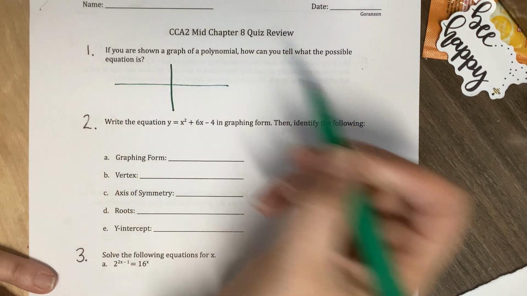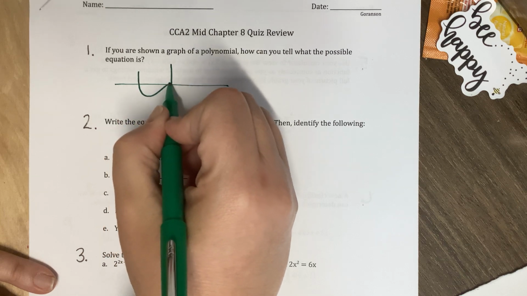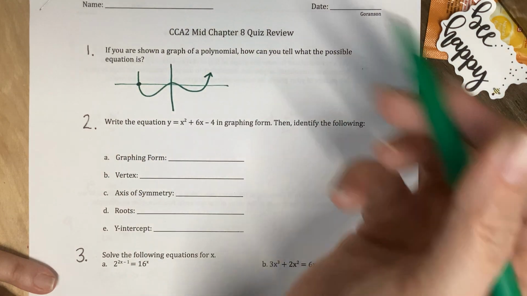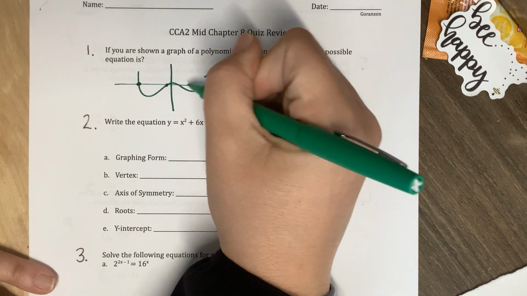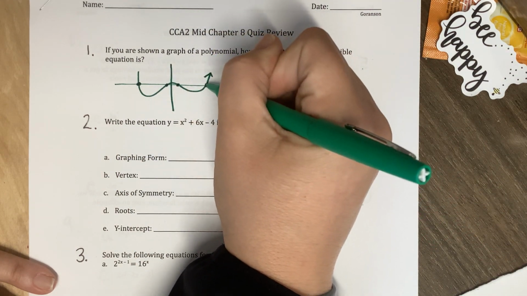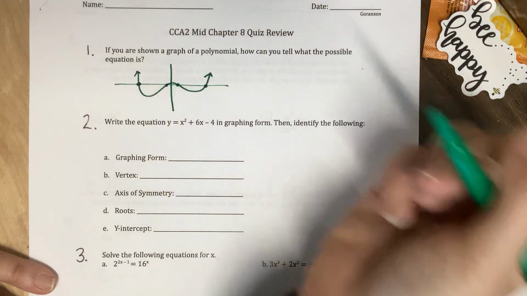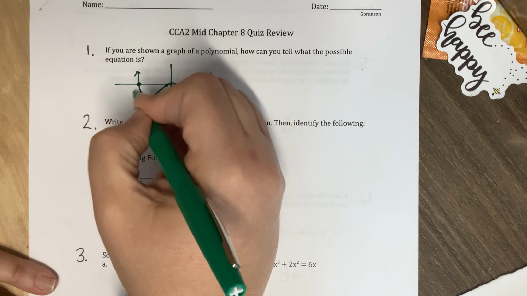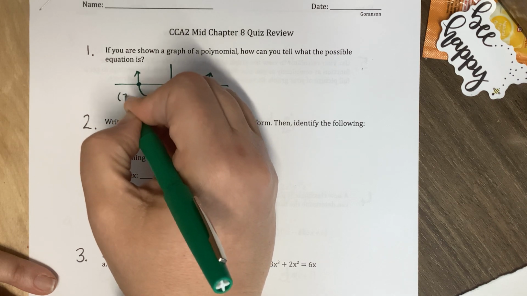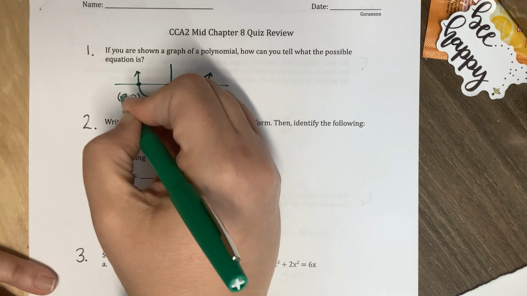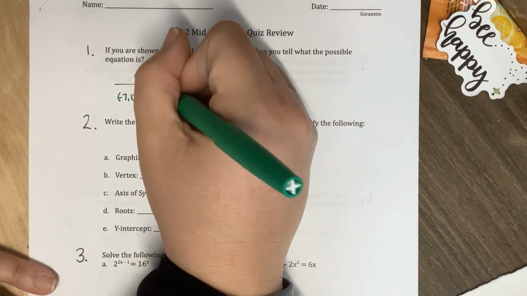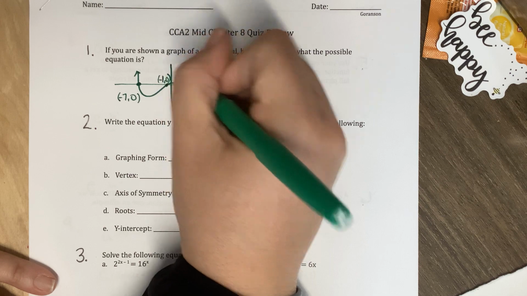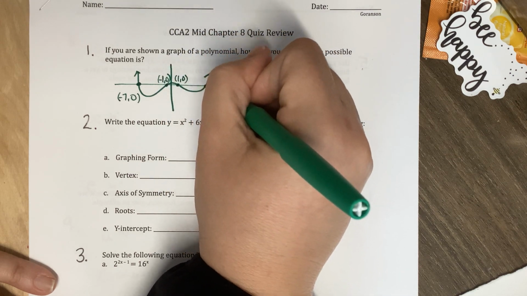So if I give you this polynomial, it's going to go through this one, and it's going to go through here, and here, and here. Now, on an actual graph, you guys will be given these points. I'm making up these points, so I'm going to say that this point is negative 7, 0. I'm going to say that this point is negative 1, 0. This is 1, 0. And this is positive 7.